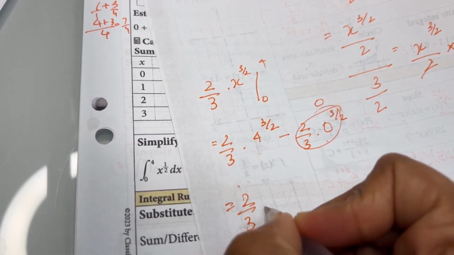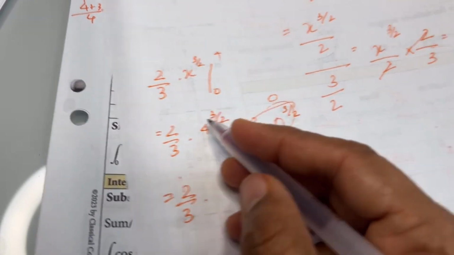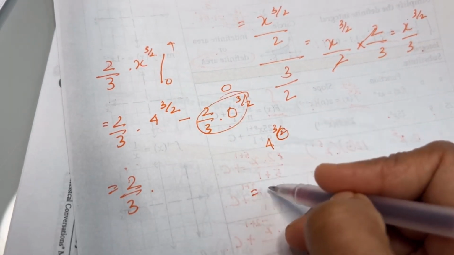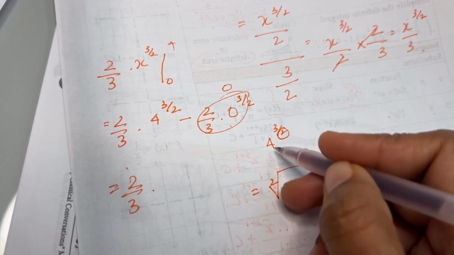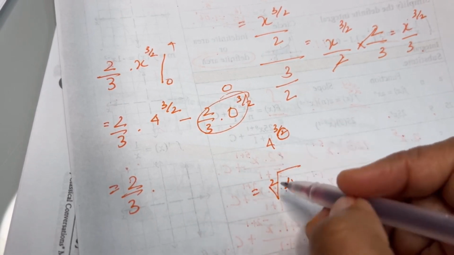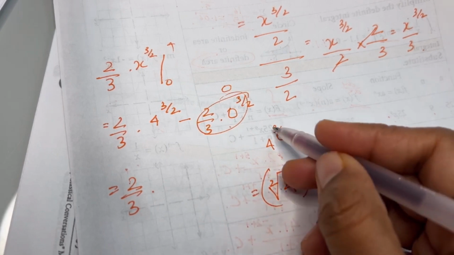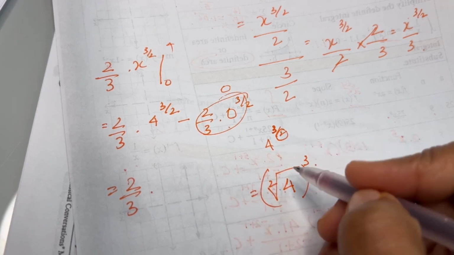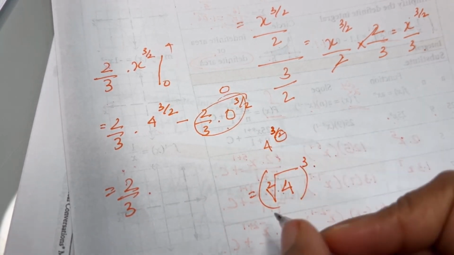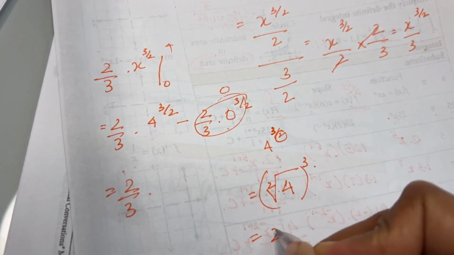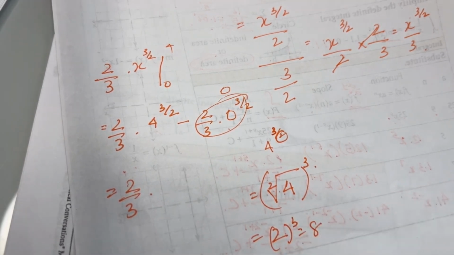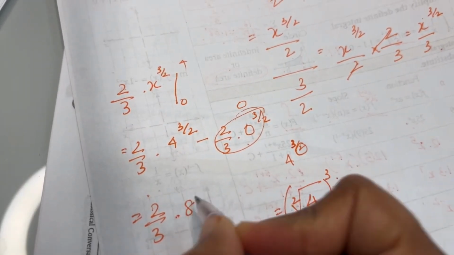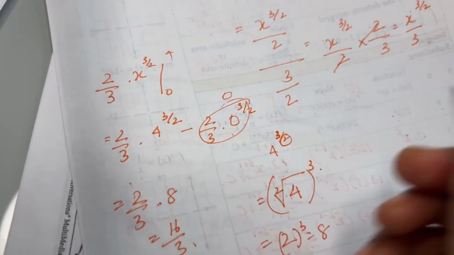So 2 by 3 times, okay, so 4 to the power of 3 by 2. How they do it is you take the denominator and you put it outside the square root, okay? You put 4 in, and then you can take the value of the numerator and do a cube or a square accordingly as what your numerator says. So square root of 4 is 2, and then 2 cube would be 8, okay? So my 4 to the power of 3 by 2 would be 8. So 2 thirds times 8 will be 16 by 3, okay?